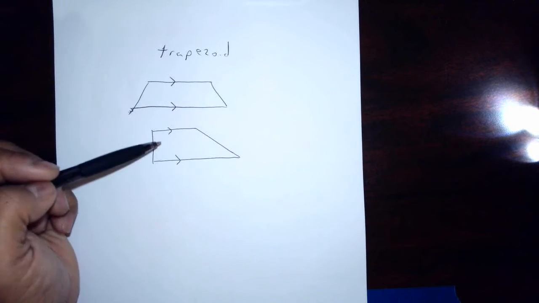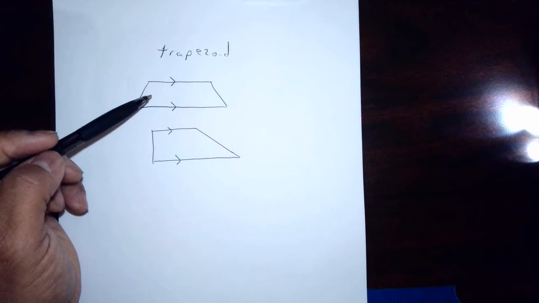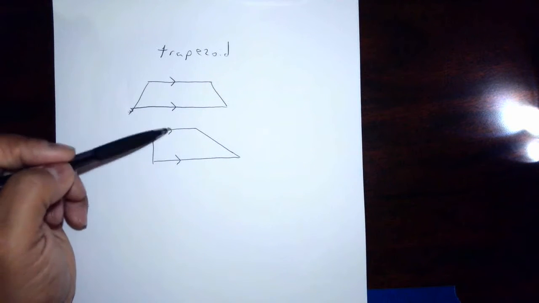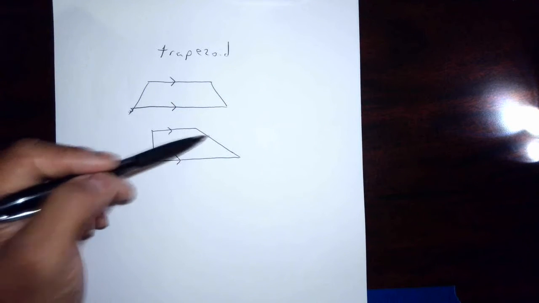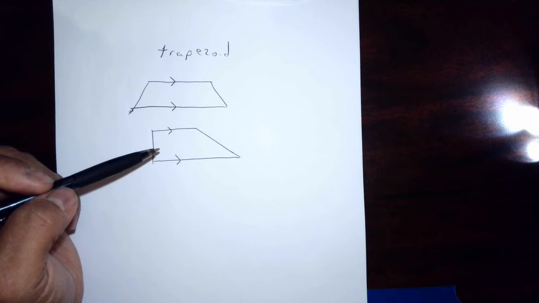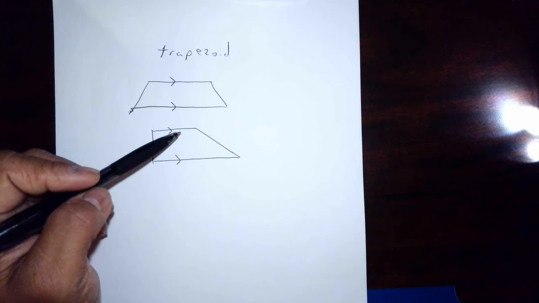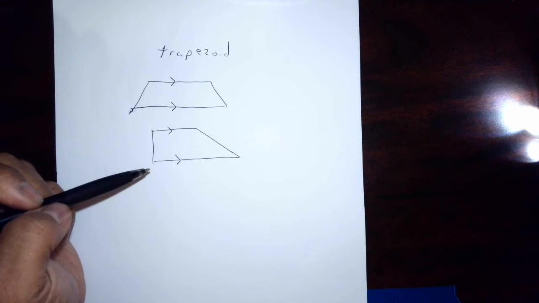Four sides. It's a quadrilateral. One pair of parallel sides, but none of these side lengths are the same. None of them are congruent. Okay. These two are congruent. Okay. None of these are congruent.